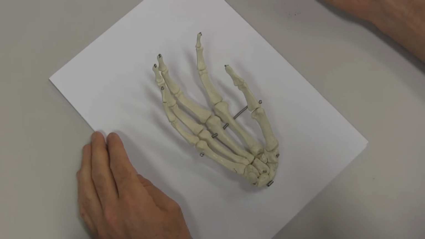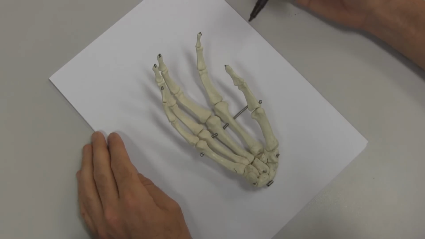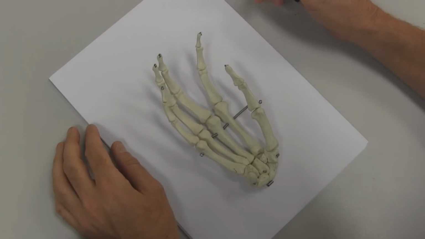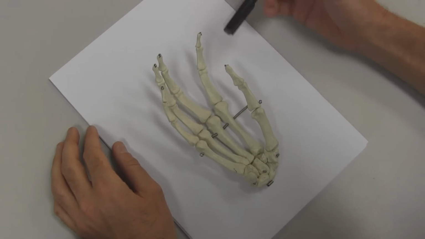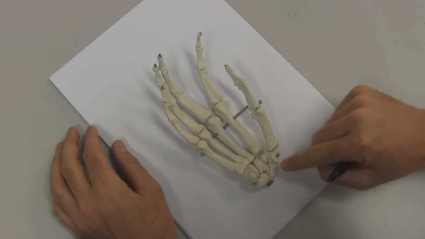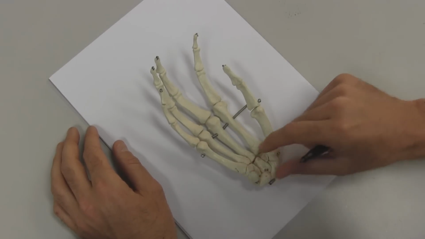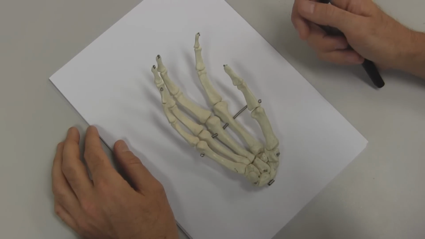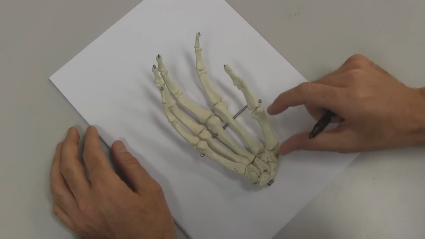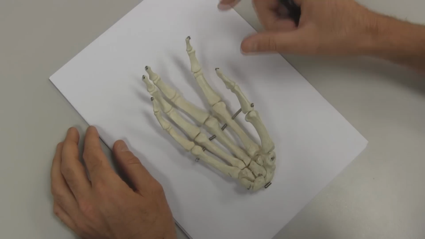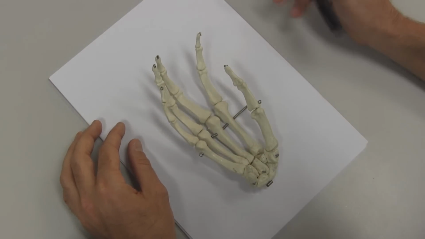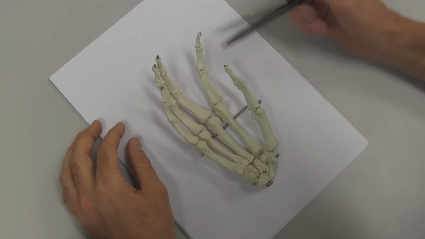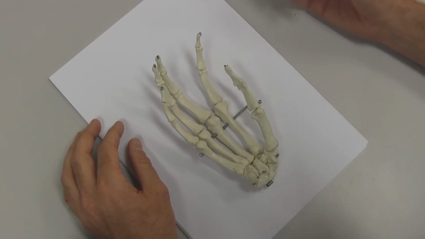So in station 4, we're asked to look at the hand, and there's a lot of different aspects of the hand that we'll cover. Firstly, we've got 27 total bones in the hand, made up of 8 carpal bones, and the carpal bones are these short bones found here in the wrist. There's 5 metacarpals, which are the long bones in your hand, and then 14 phalanges, and your phalanges are your digits or fingers. So first of all, we'll start by looking at why there's so many bones.